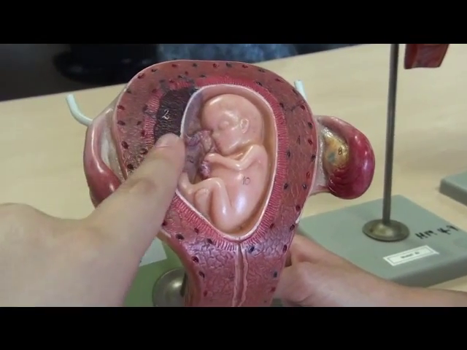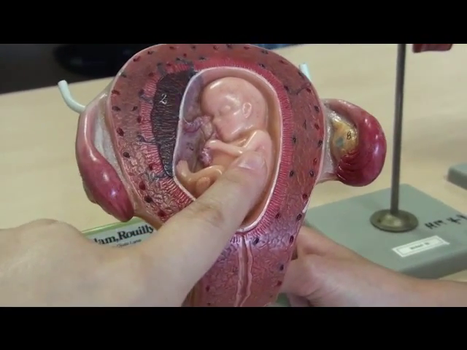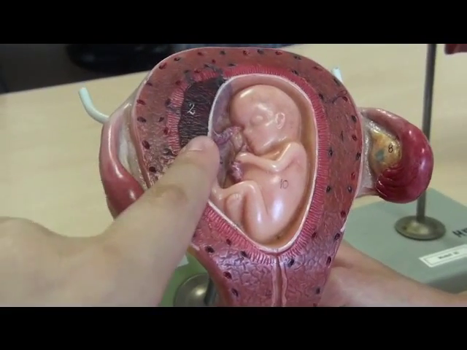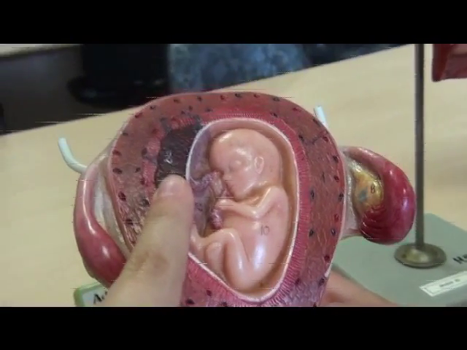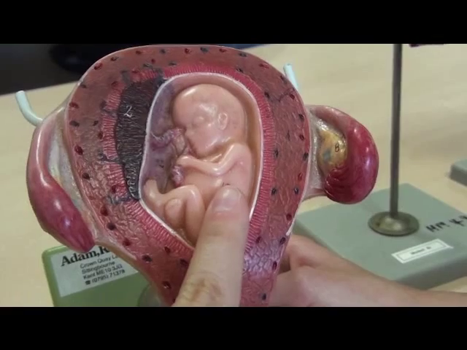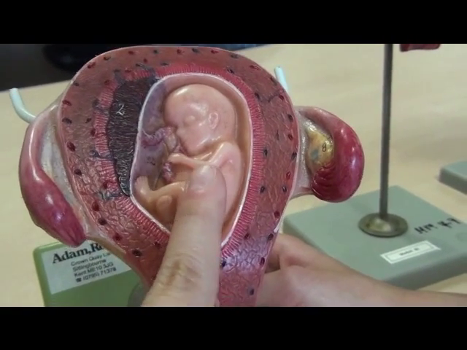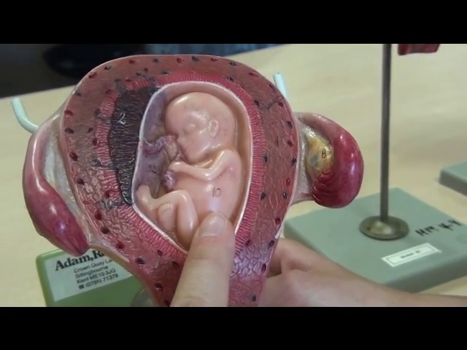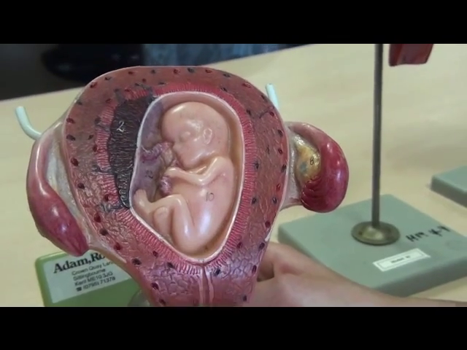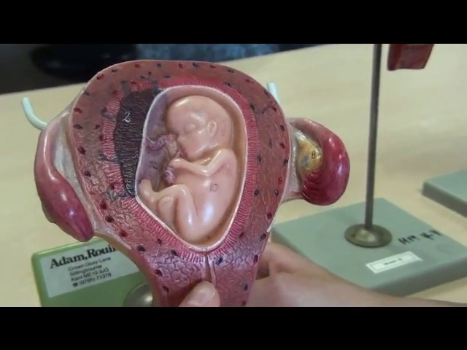And the placenta now is slightly smaller than the baby because early on in pregnancy, the placenta develops faster, but by this point, the baby is developing a lot faster and is now called a fetus.